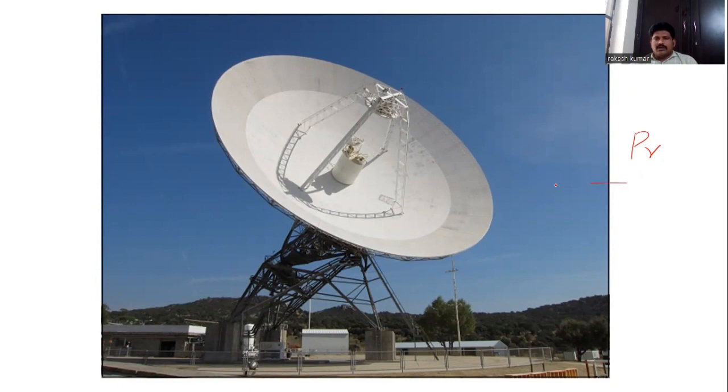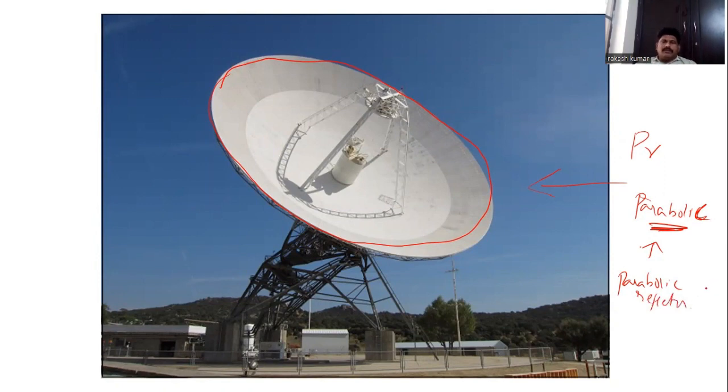This antenna is called a parabolic reflector antenna because this entire structure is the reflector, and the shape of the reflector is parabolic. Since the shape of the reflector is parabolic, we call it a parabolic reflector, or parabolic reflector antenna.